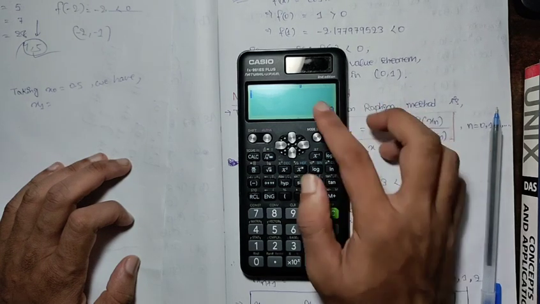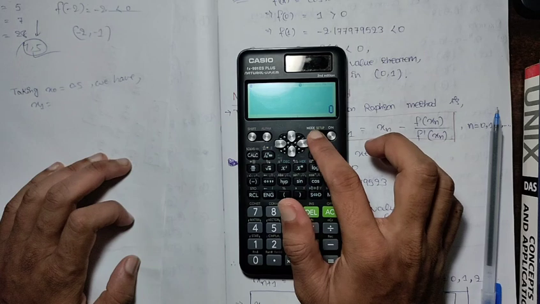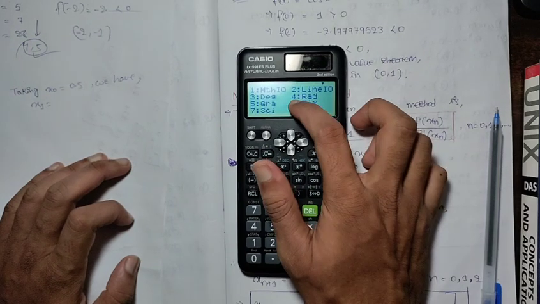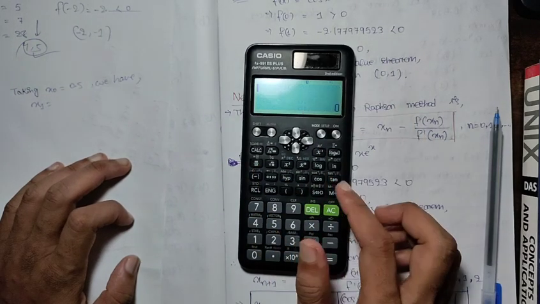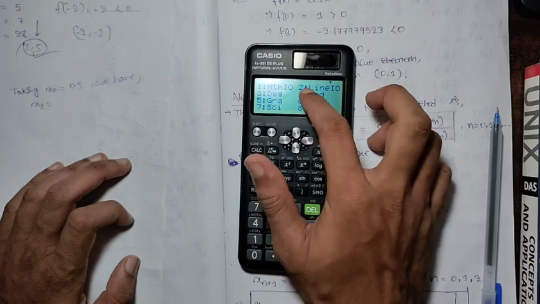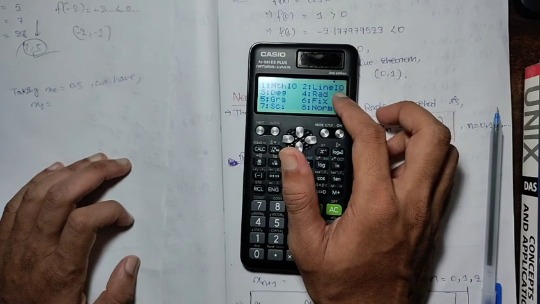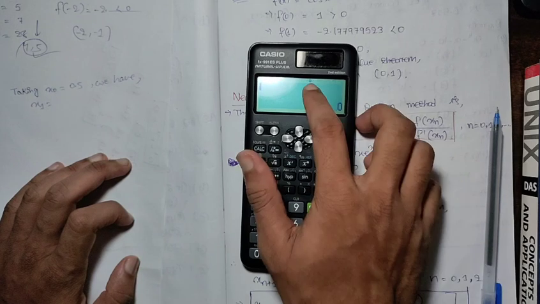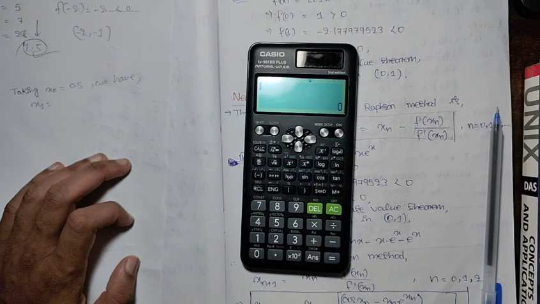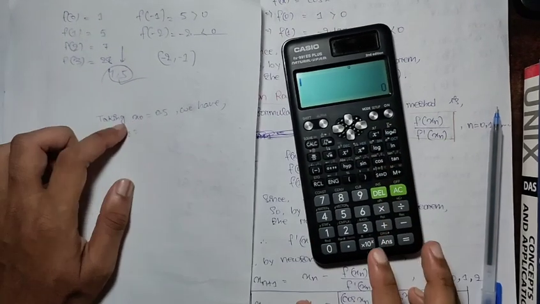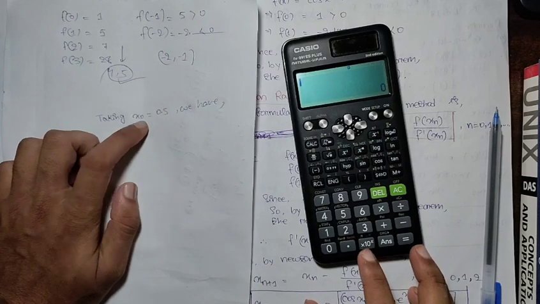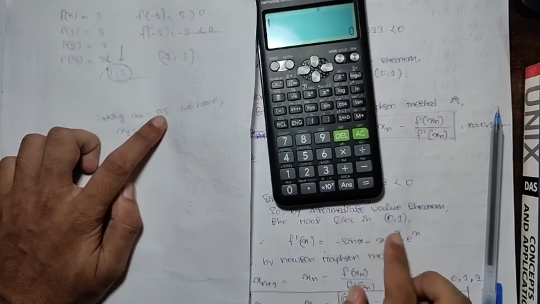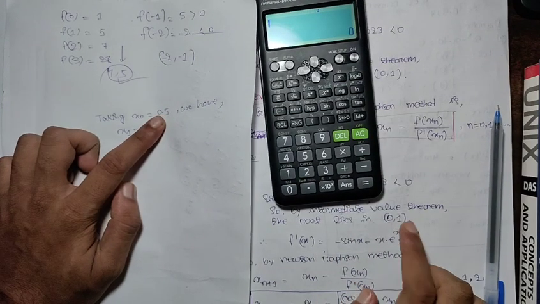Okay, so for radian mode I already told you, shift mode, press 4 for radian mode, and always use line 10, for better performance. So press 2, so it is in radian mode. Got it? Now I will use 0.5 because 0.5 lies between 0 and 1.